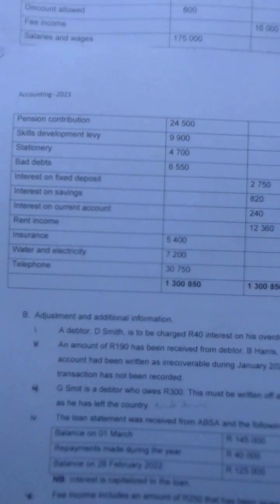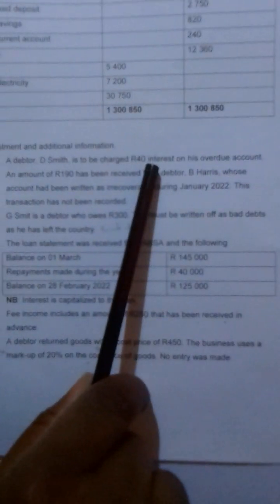Remember also the adjustment we did for the debtors control. A customer was charged 40 rand interest on an overdue account. It was adjustment number 1. That is also interest income.